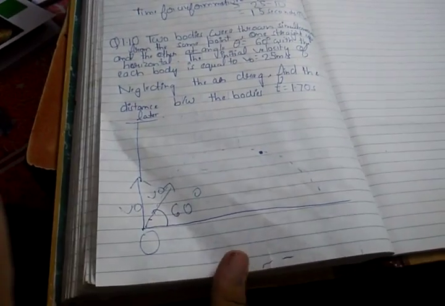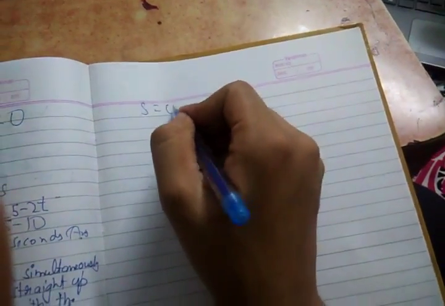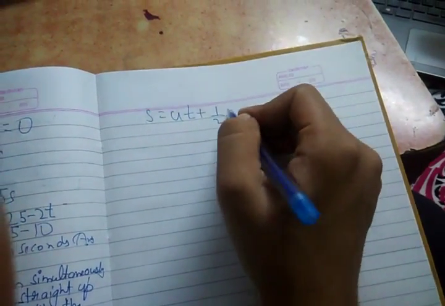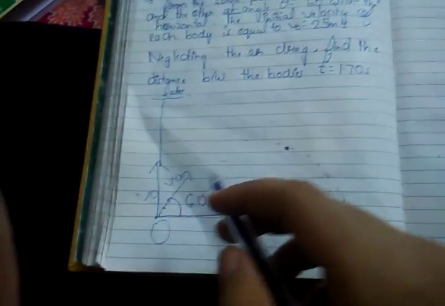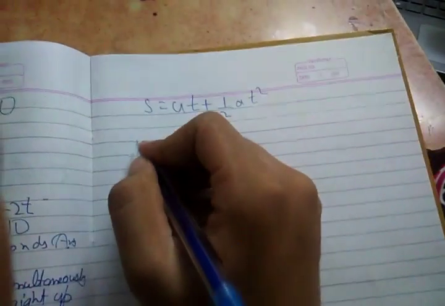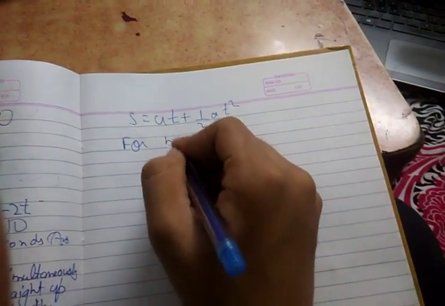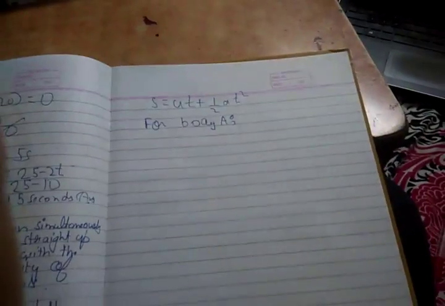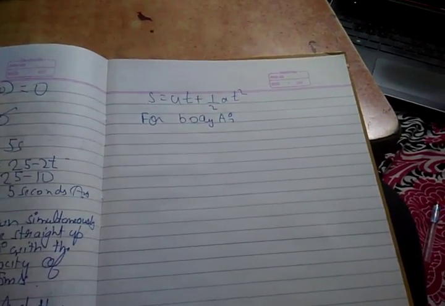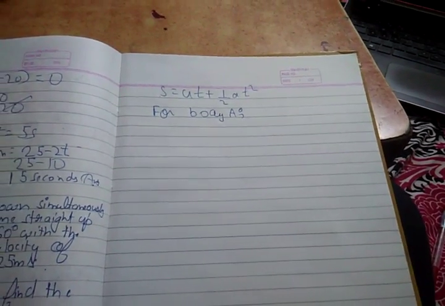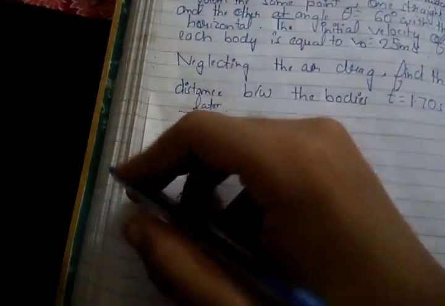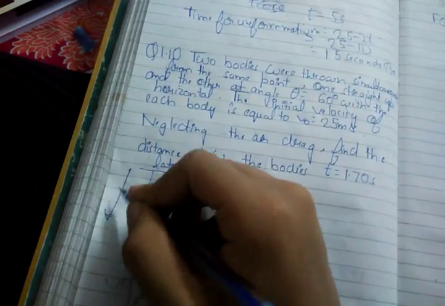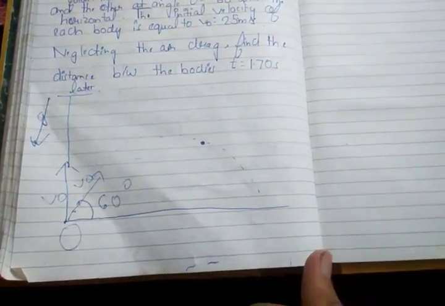So let's do this. We know the equation s equals ut plus half at square. Let me write it first for body A. We know the initial velocity is equal to 25 meters per second. We know the acceleration is equal to the gravitational acceleration, g in the negative direction.